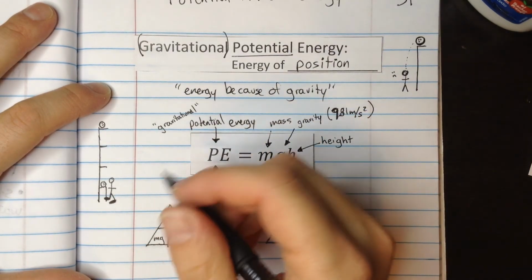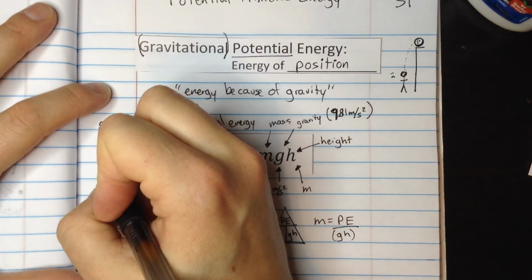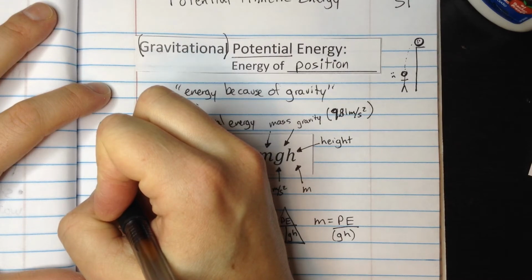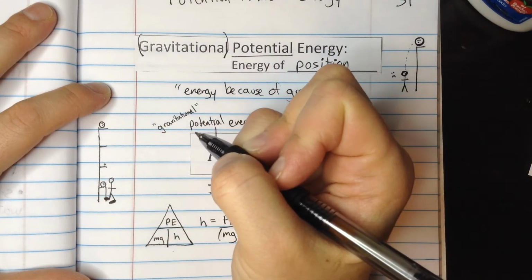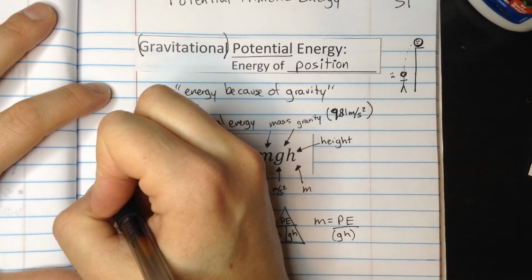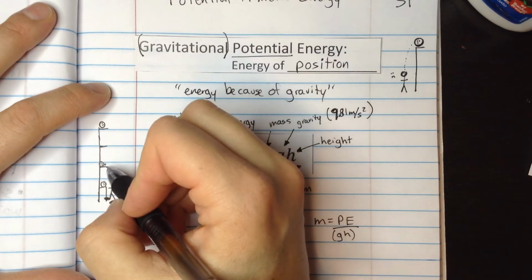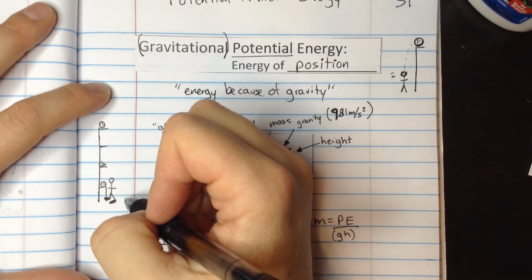Now, let's look at that a different way. Let's talk about mass. Let's put a marble on the second shelf and again, let's just stick with a bowling ball next to that marble. One or the other has to fall and hit your foot.